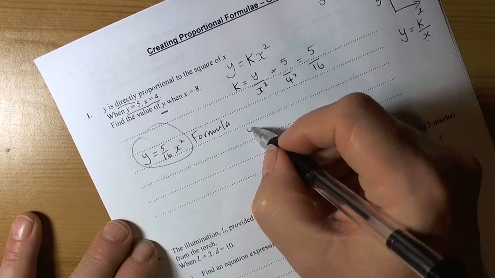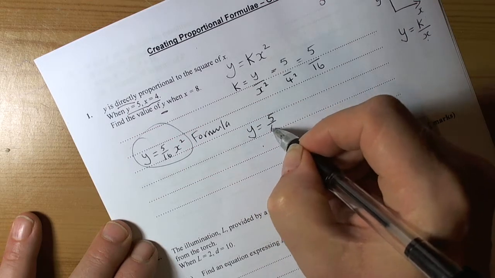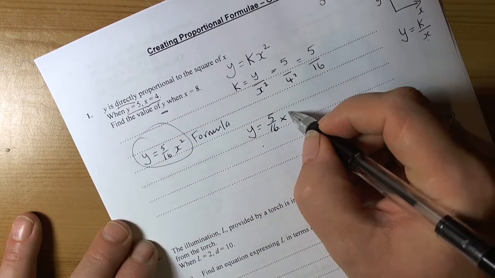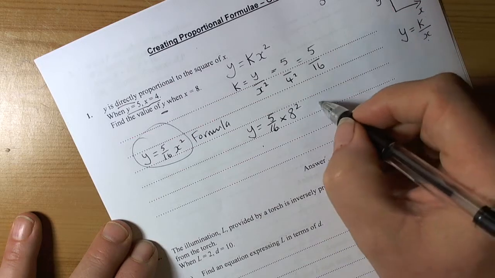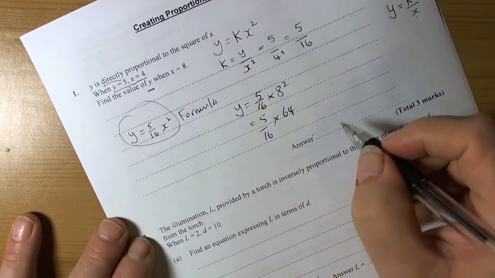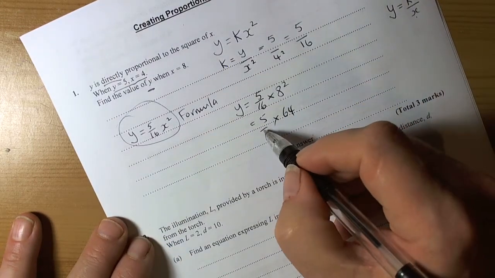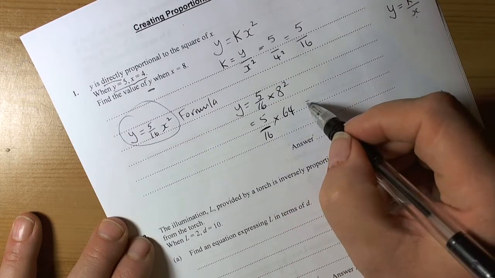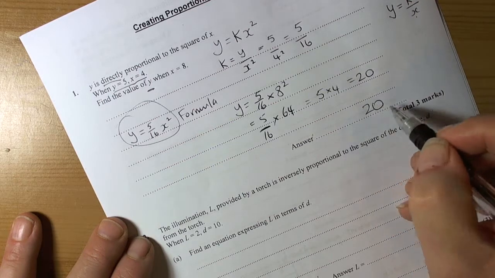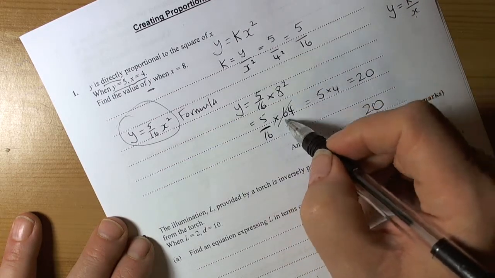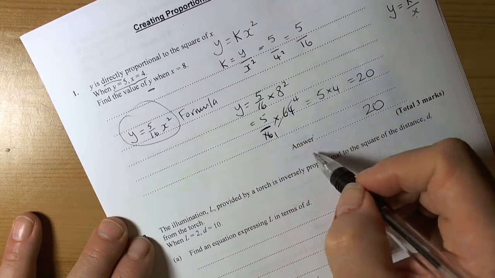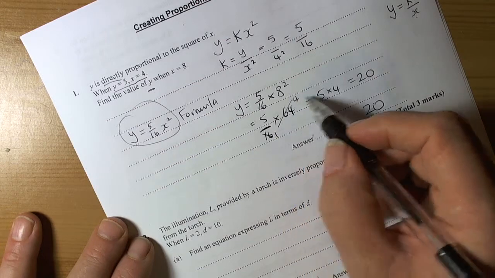So we're going to say y equals 5/16 times, well, they're asking us to square the x value, so it's going to be 8 squared. So that gives me 5/16 times 64. Well, what we should realise here is 64 divided by 16 is 4, so this becomes 5 times 4, which equals 20. So the final answer here will be 20. As I say, the 64 cancels by 16 4 times, 16 cancels by 16 once, 5 divided by 1 is 5, times 4 is 20.